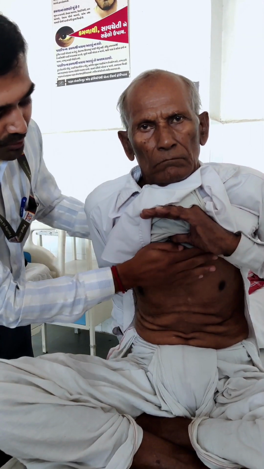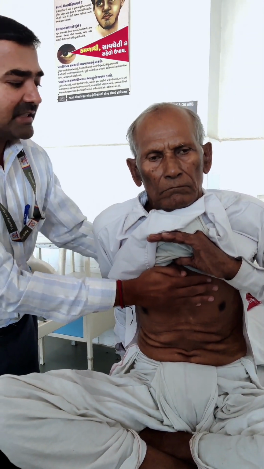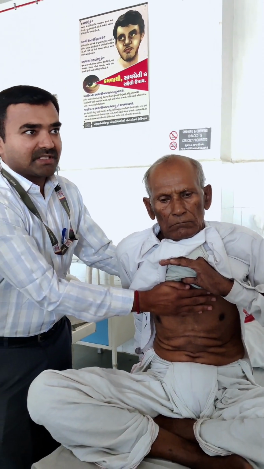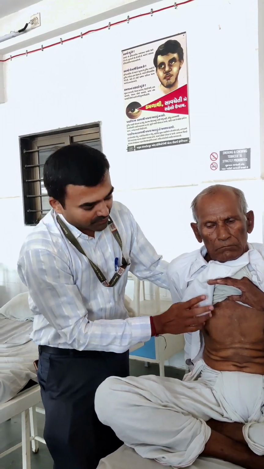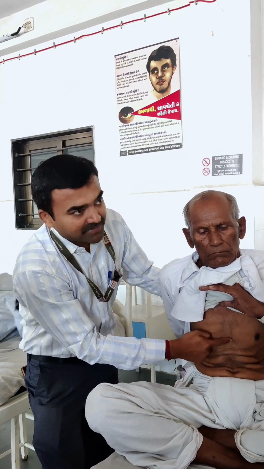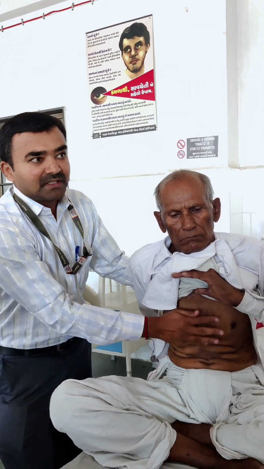This protrusion of the chest wall is called pigeon-shaped chest. Again, it will increase the antero-posterior diameter, affecting the respiratory function. So you have to look for funnel-shaped depressions or pigeon-shaped protrusions of the chest wall.